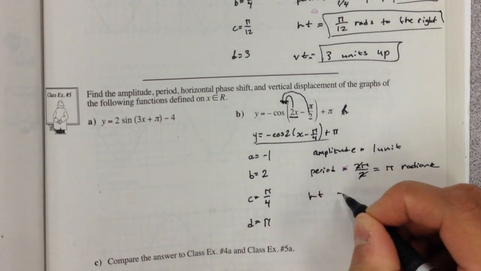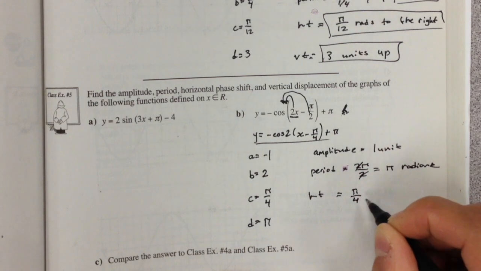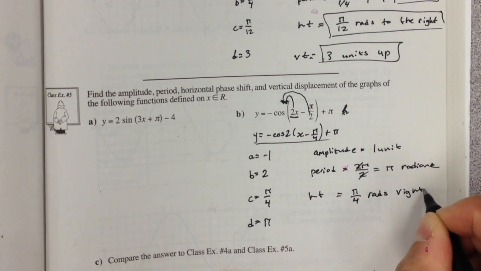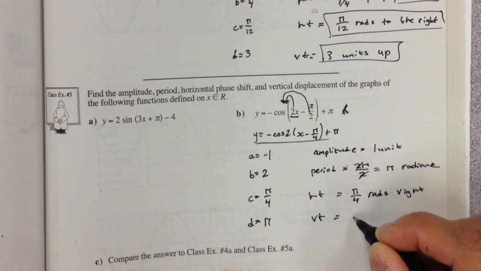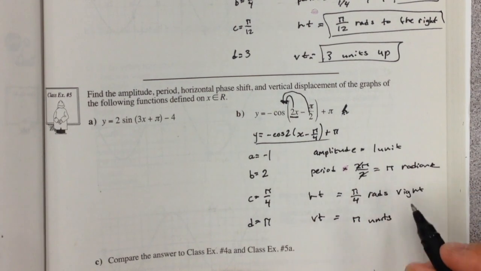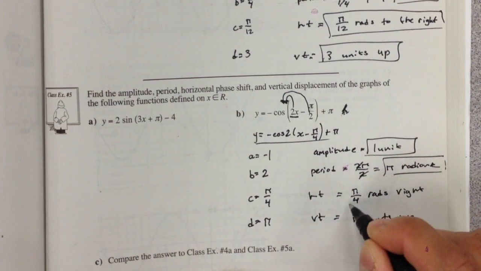My horizontal phase shift is equal to pi over 4 radians to the right because it's negative, and my vertical displacement is equal to pi units up again. All right, so these are the answers that we would be looking for here.